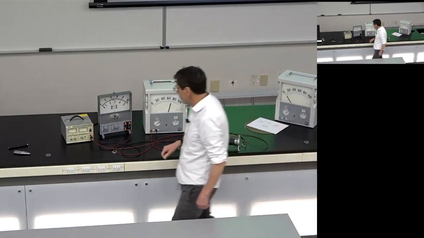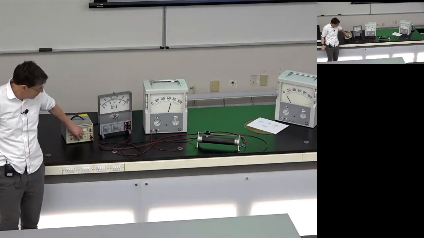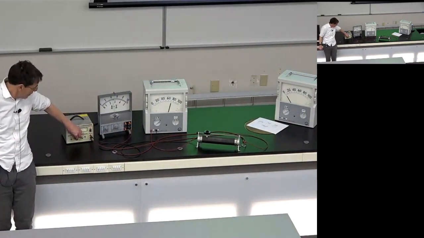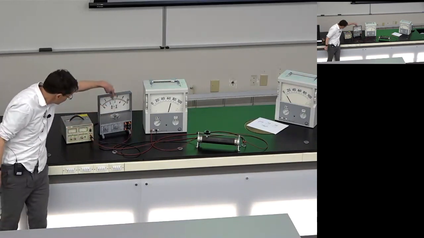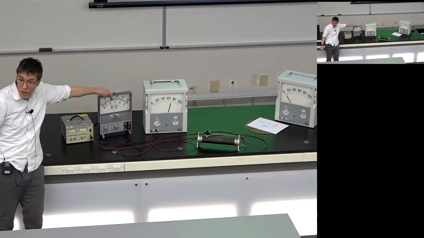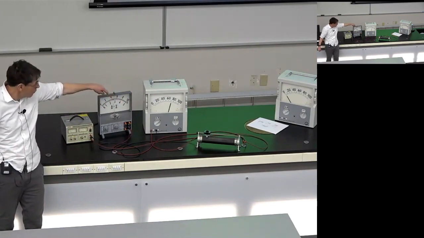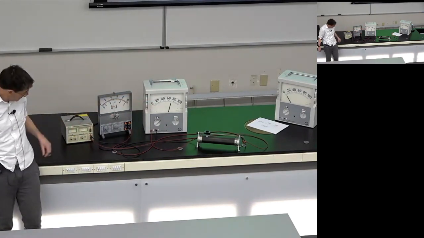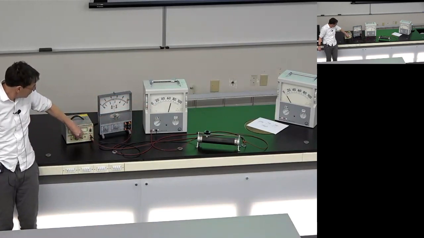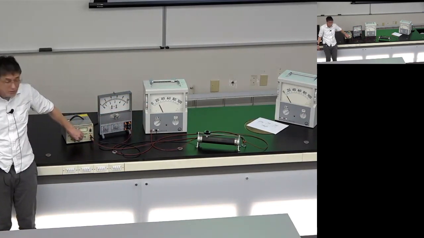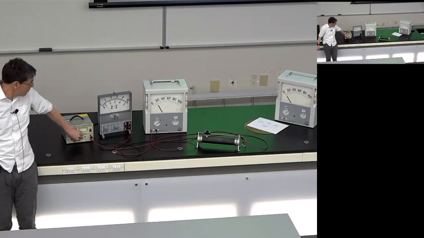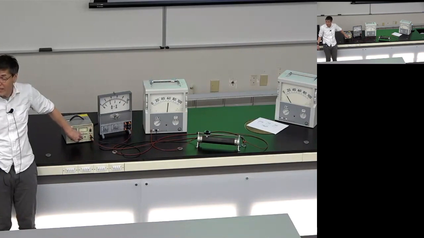Now I'm going to come over here, obscuring other people's views. I'm going to change the voltage that I'm applying, the voltage that's read on this meter, and you're going to watch the current on that meter. If I decrease the voltage, I correspondingly decrease the current. If I increase the voltage, I correspondingly increase the current.